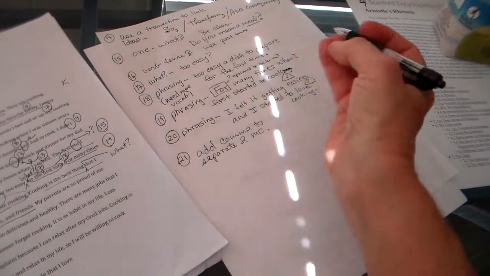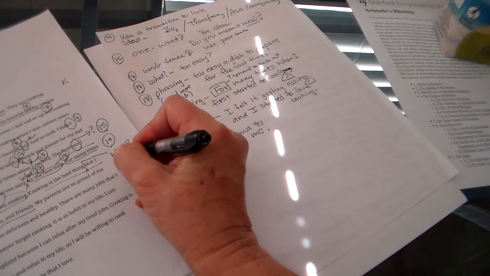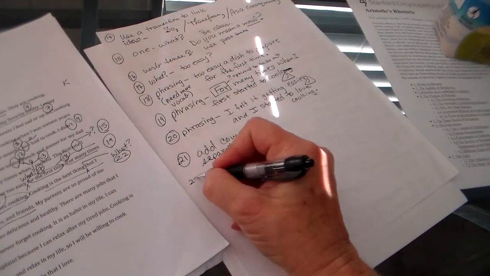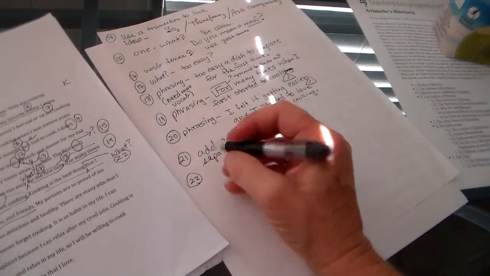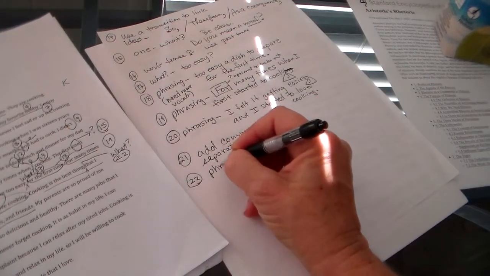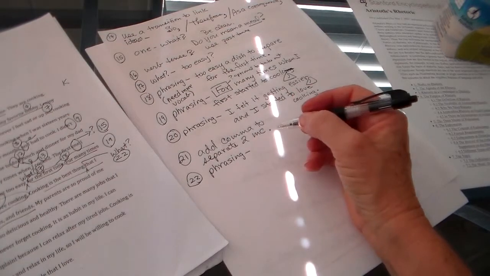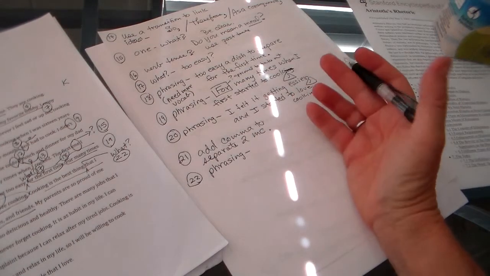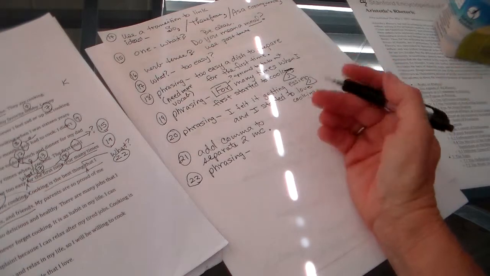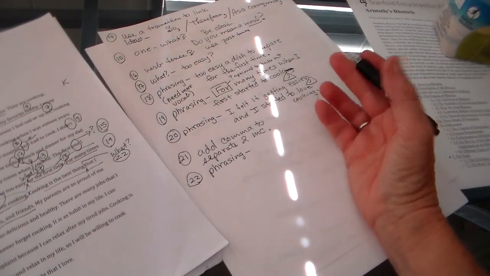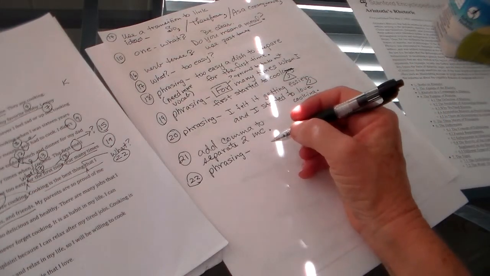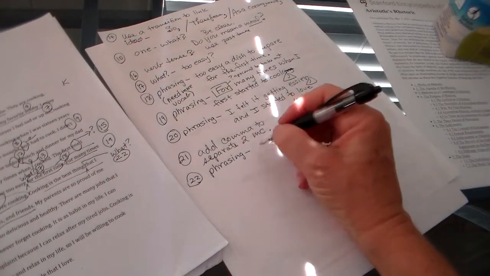So we have, this is number 22. Okay, so we want to put down phrasing again. So cooking is the best thing, like the best thing to do, the best thing I've learned, the best thing I know. I'm not quite sure. Is the best thing I have learned. I'm going to probably say that.